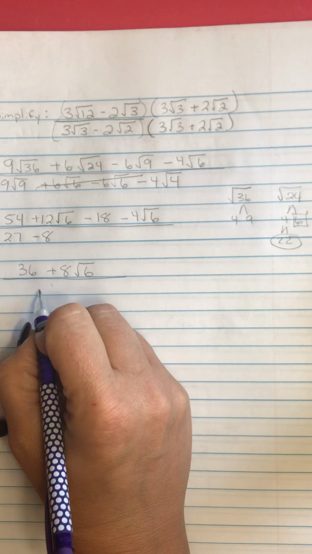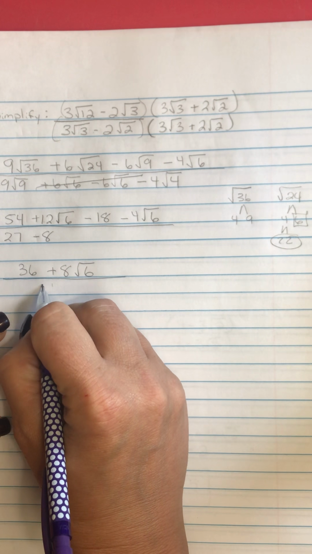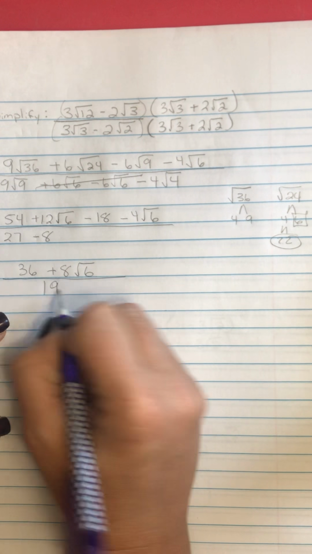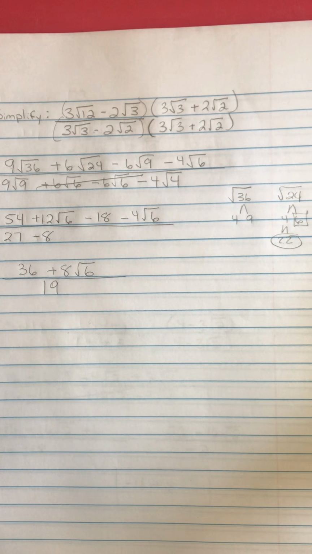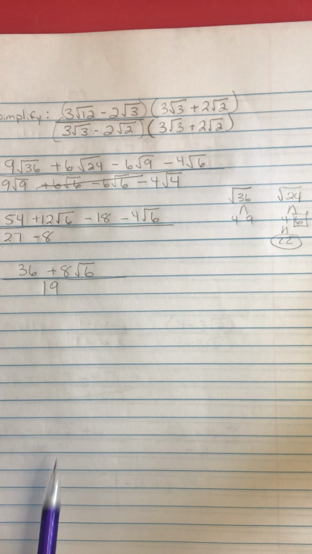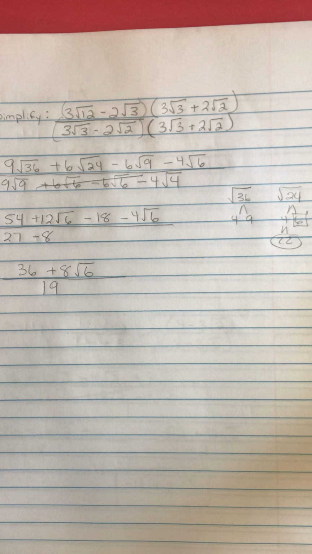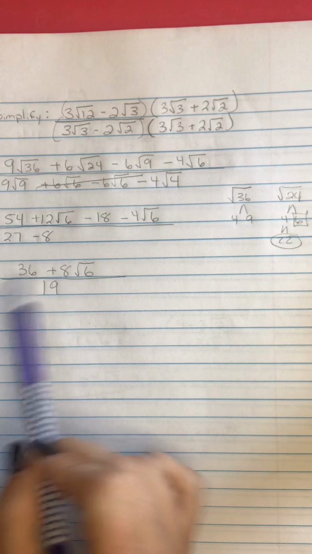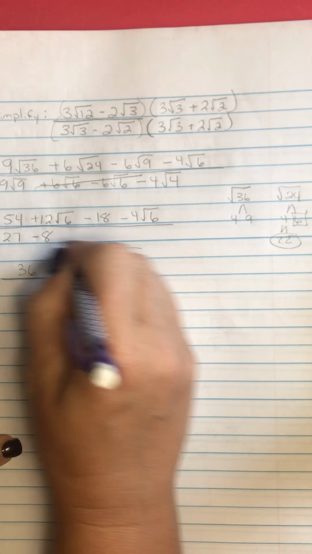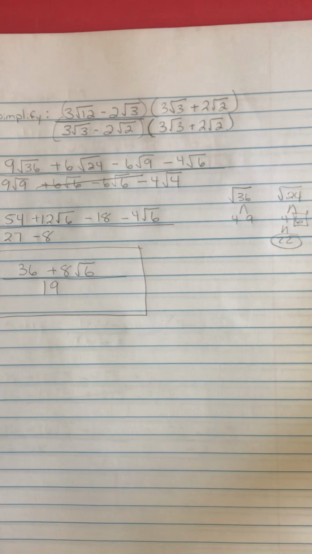Okay, and then for this bottom, we're going to take that, and then it's going to be 19 for this one, and then 19 is a prime number, and so there's nothing more that we can do with that one as far as simplifying because it's prime. So that is going to be your answer for example 3.